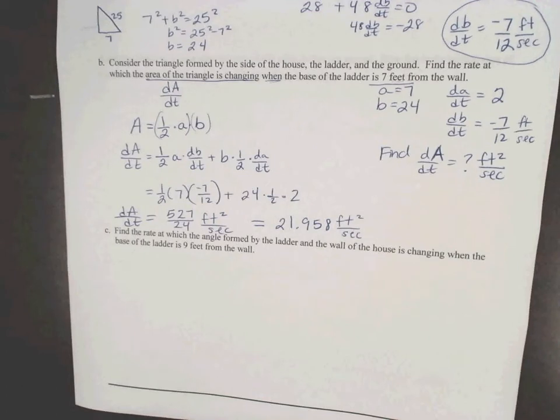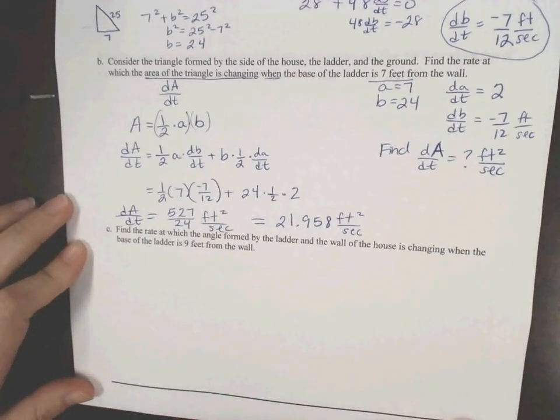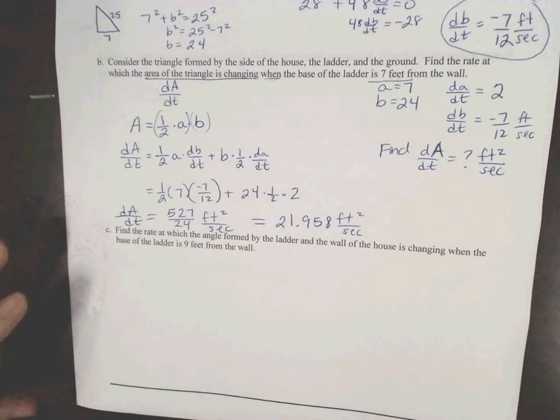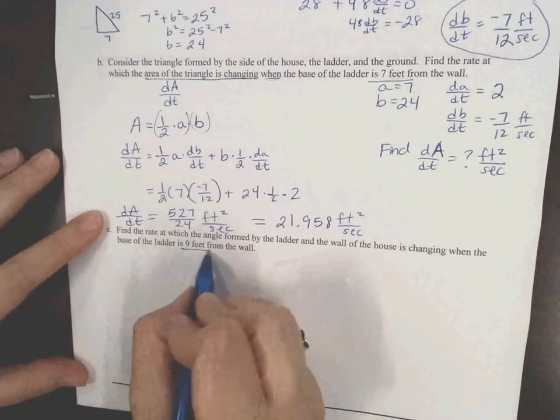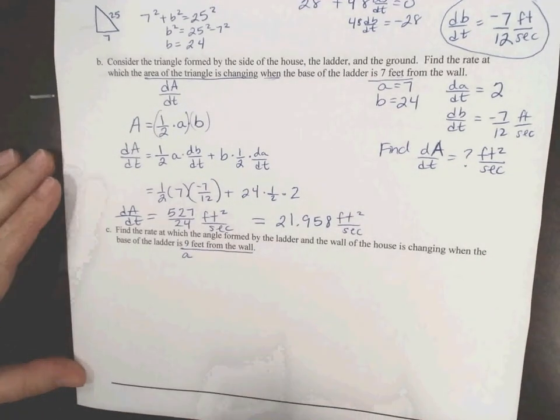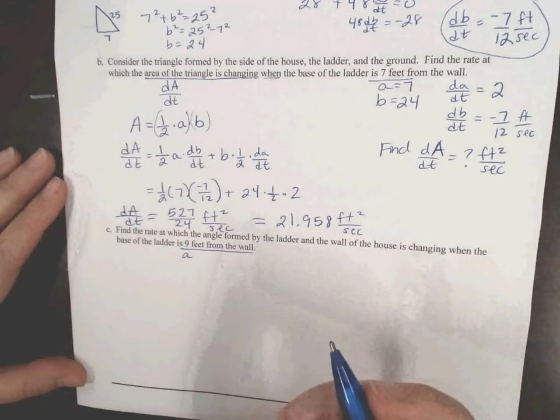Okay. Find the rate at which an angle formed by the ladder and the wall of the house is changing when the base of the ladder is 9 feet from the wall. So we're still dealing with this same ladder up against the wall, but we did change our instant in time because now we're looking when the base of the ladder is 9 feet from the wall. So I know that A is going to be 9 feet from the wall. In that moment, I can find B if I need it.